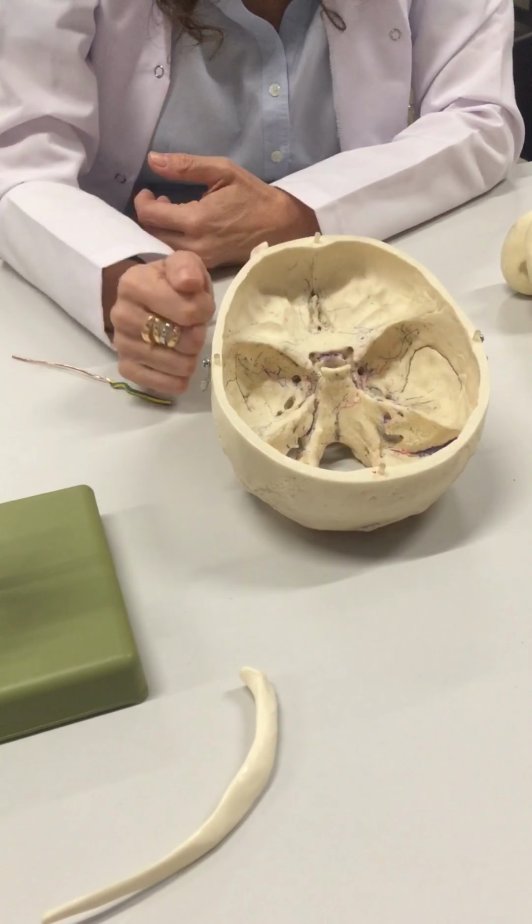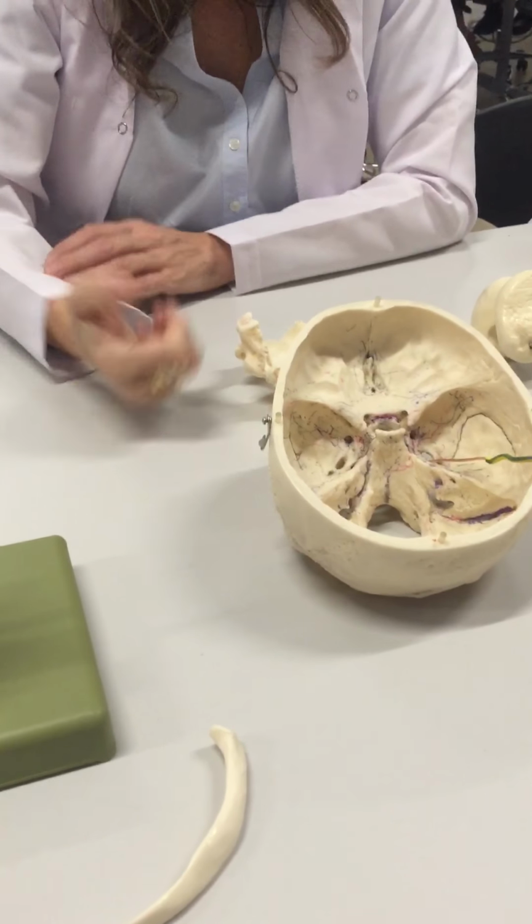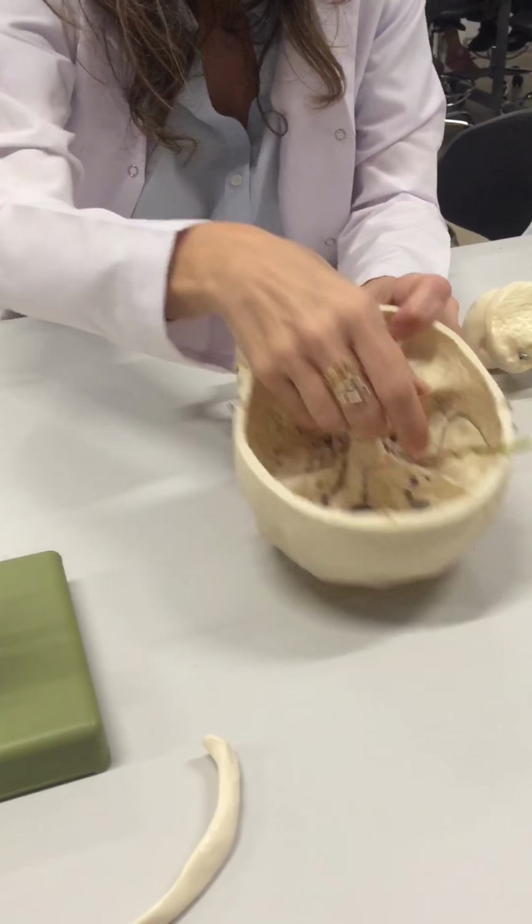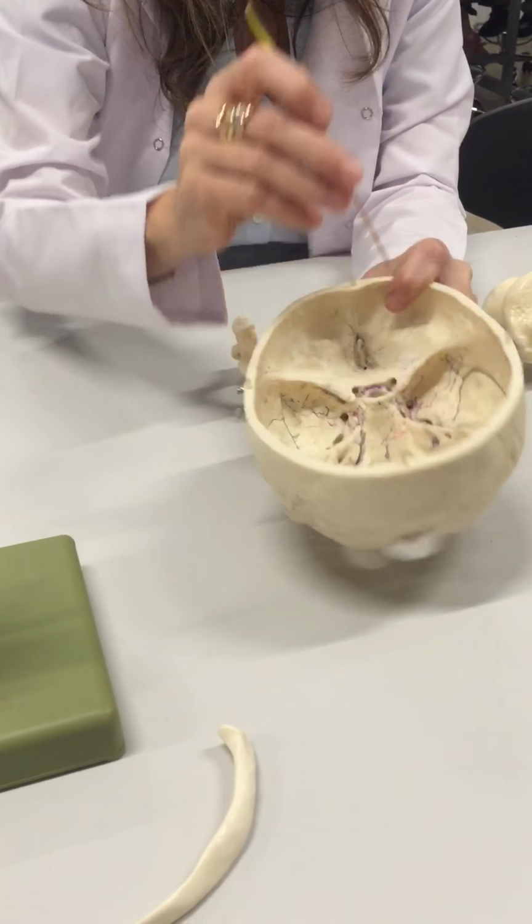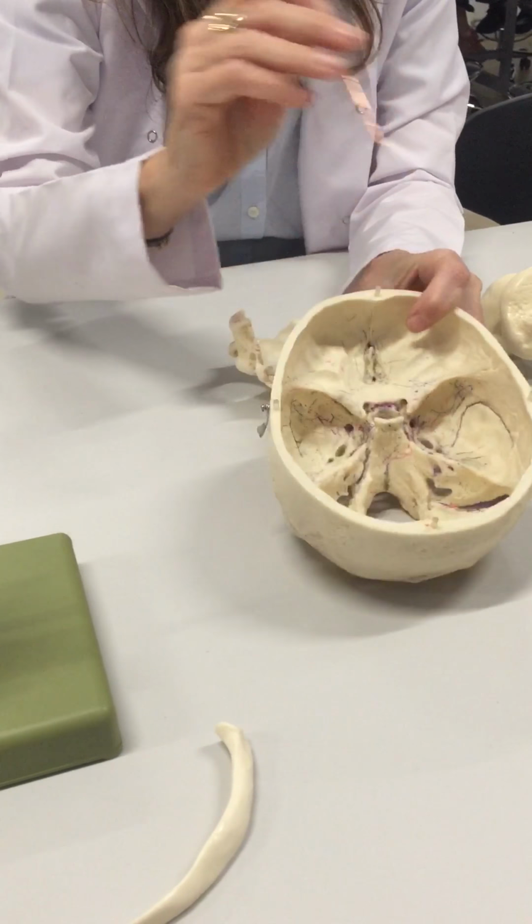Foramen lacerum. Lacrima means tears. Lacrimal gland, lacrimal fossa, lacrimal bones. Lacrima means tears, you cry. Lacerum means it's torn. Normally in a living person we have cartilage here. This is filled with cartilage. So what is that here now? Where is it inside?